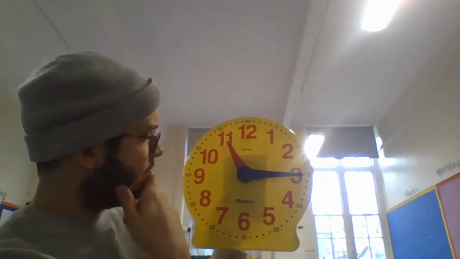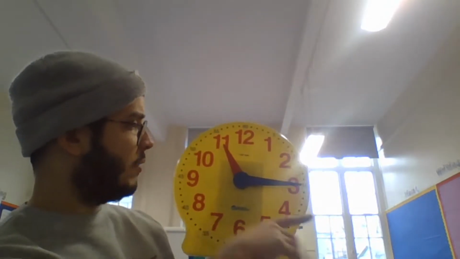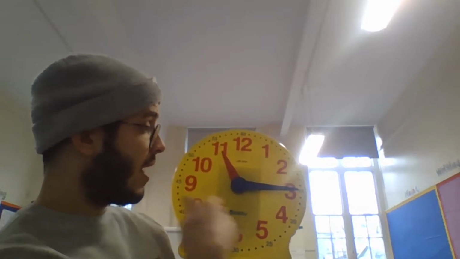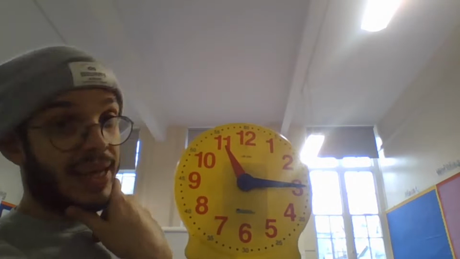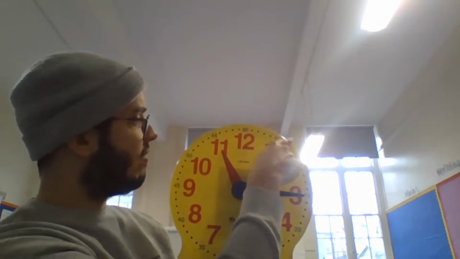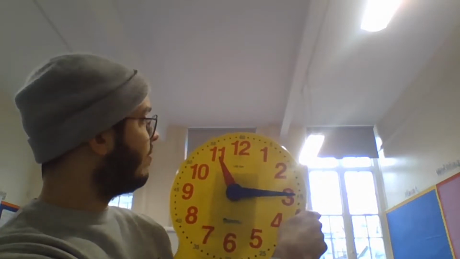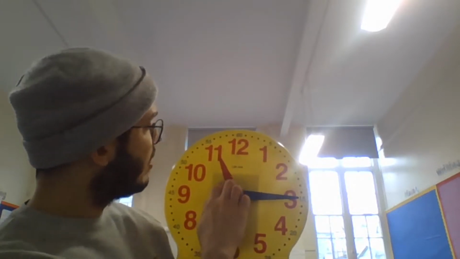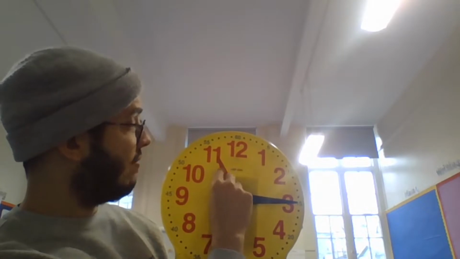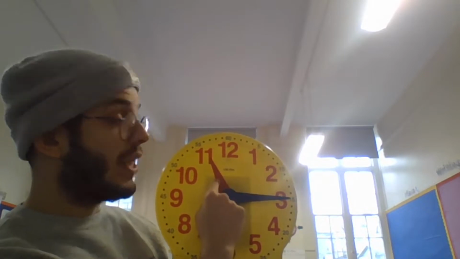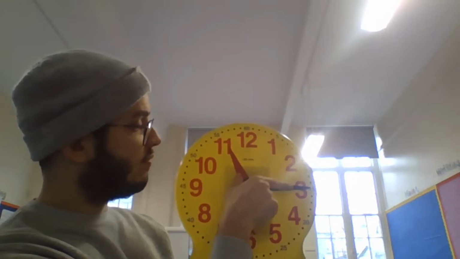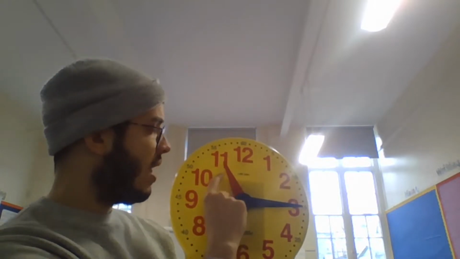So looking here, I can see the minute hand is pointing to the right-hand side of the clock, so it's past the hour. So how many minutes past the hour? Well, I count on from 12. 5, 10, 15. It's 15 minutes past the hour. But past which hour? Well, the hour hand is between the 11 and the 12. And when I'm talking about past the hour, I choose the smaller hour number. Therefore, it is 15 minutes past 11.